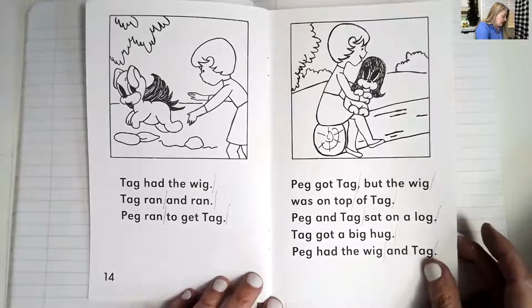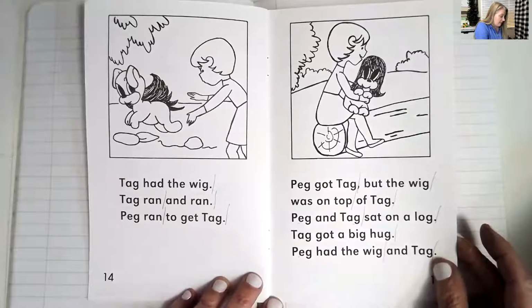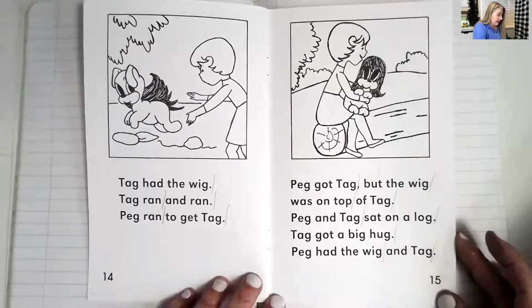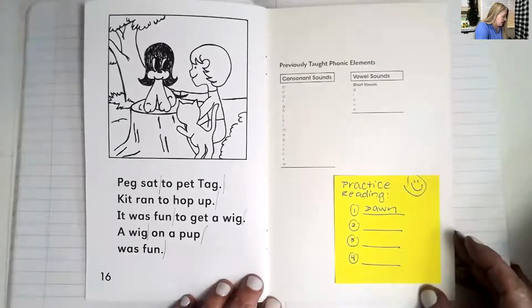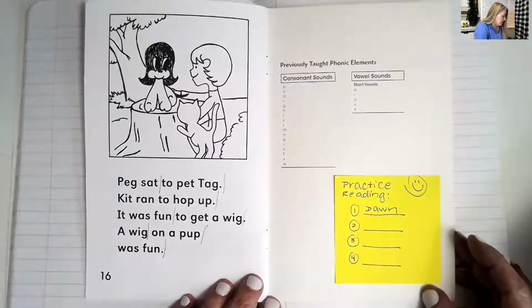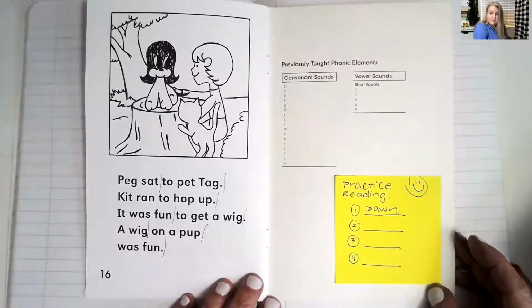Peg ran to get Tag. Peg got Tag, but the wig was on top of Tag. Peg and Tag sat on a log. Peg got a big hug. Peg had the wig and Tag. Peg sat to pet Tag. Kit ran to hop up. It was fun to get a wig. A wig on a pup was fun.